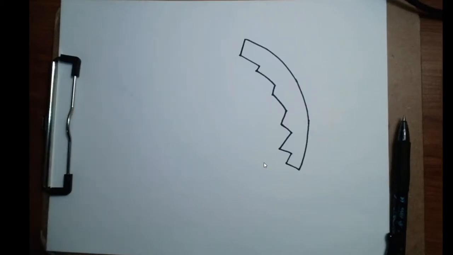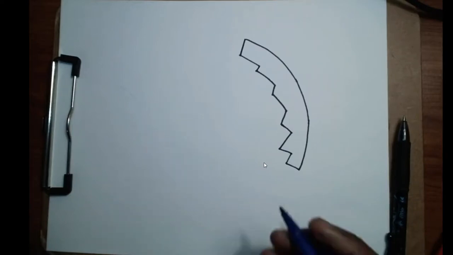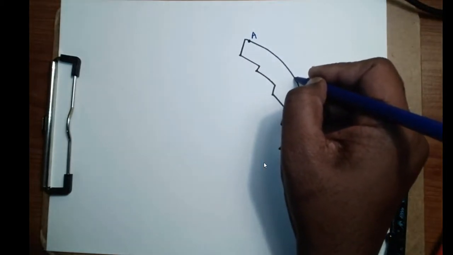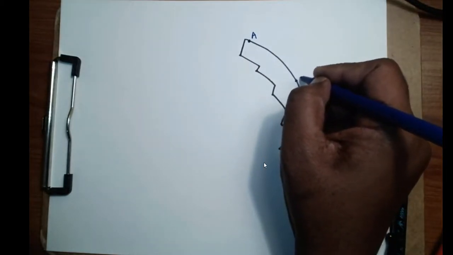Now in order to find the center of the circle, just now we saw that you need to know the perpendicular bisector of the chord. So let us take two points here. We'll have one point on the circle, that's A, and the other point B I'll take here.